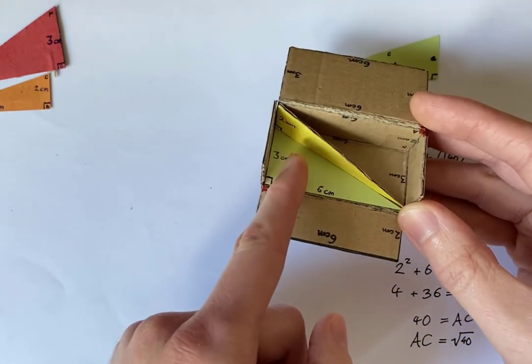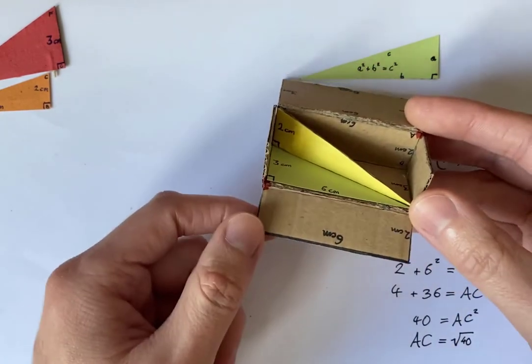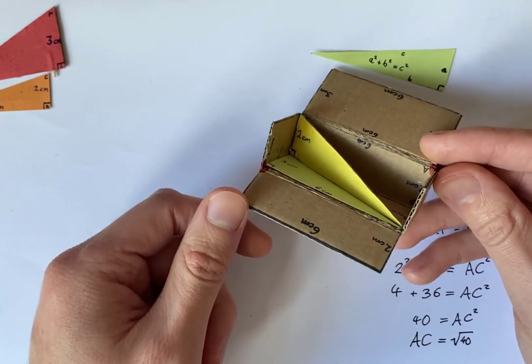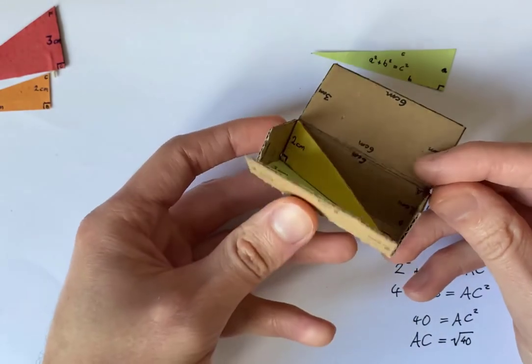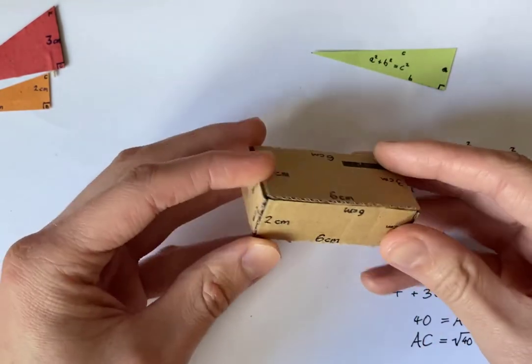And so you can use Pythagoras' theorem to find out this shared length for both the green and the yellow right angle triangles here. And then you can use Pythagoras' theorem again to find out what this diagonal length is through the center of this box. So you can do that one as a little test for yourself.